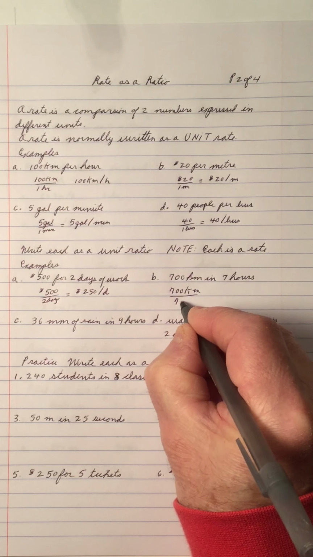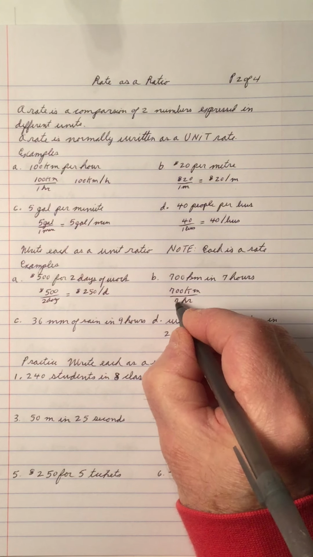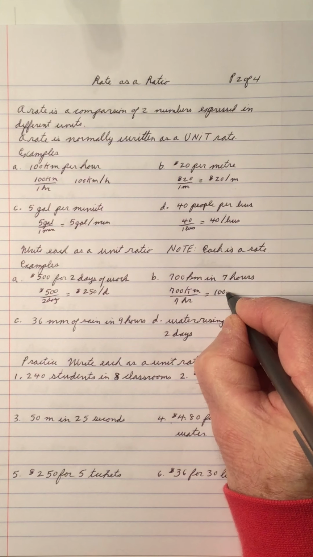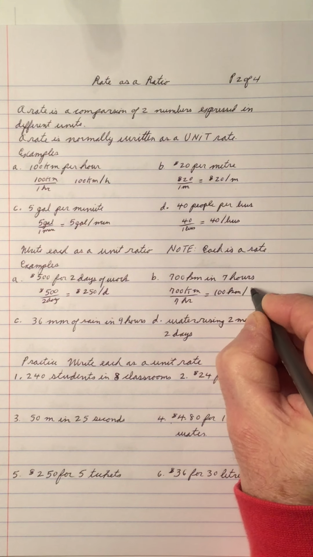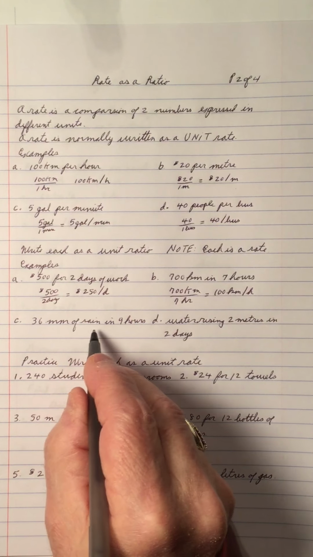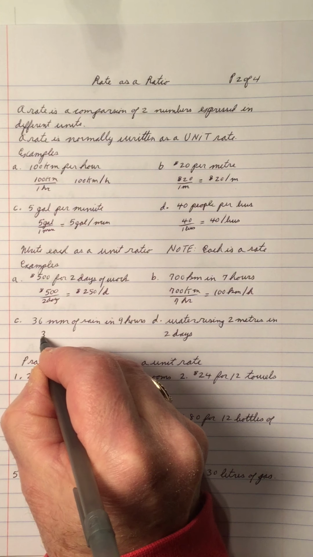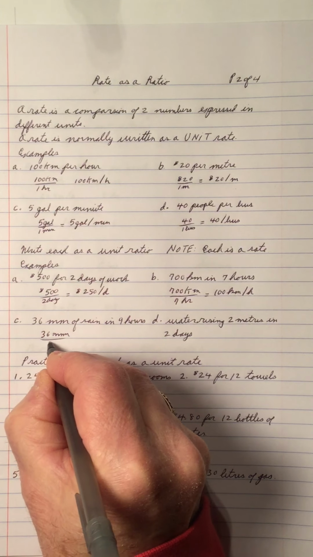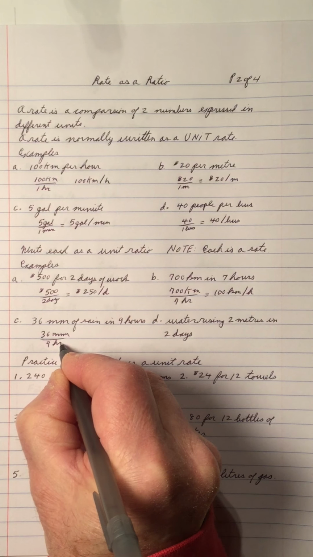700 kilometers in 7 hours. 700 divided by 7 is 100. So that's 100 kilometers per hour, H. 36 millimeters of rain in 9 hours.